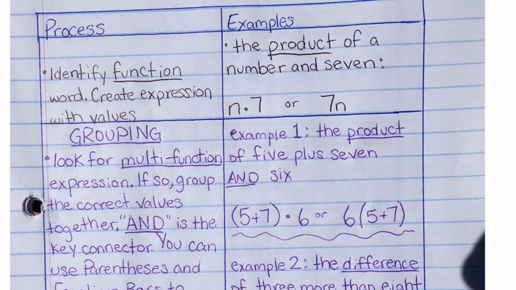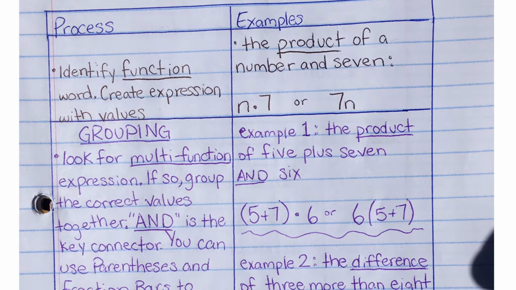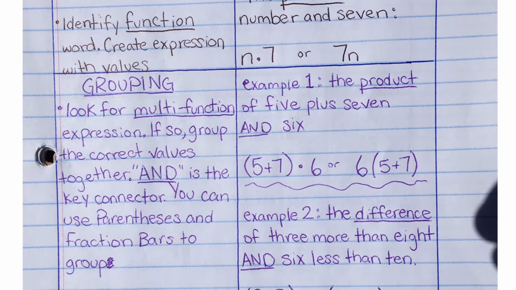However, we will get into learning how to group in this lesson, because sometimes you will see multi-function expressions, which means there's just more than one function. In this first example that we just did, there's only one function, that's multiplication. But sometimes you'll have more than one. So if it is that kind of a problem, you're going to group the correct values together, and is the key connector. You can use parentheses and fraction bars to do the grouping.